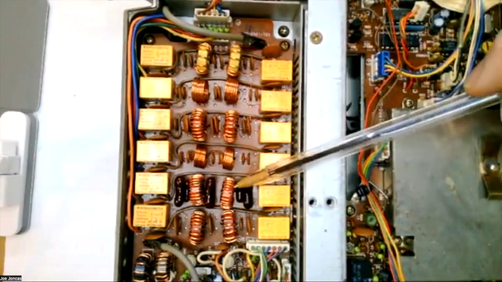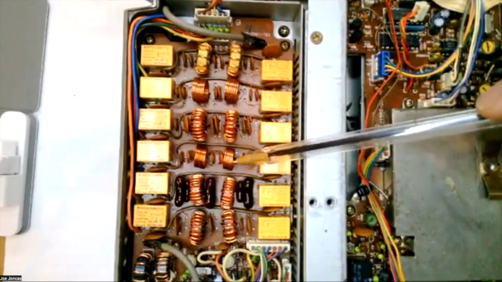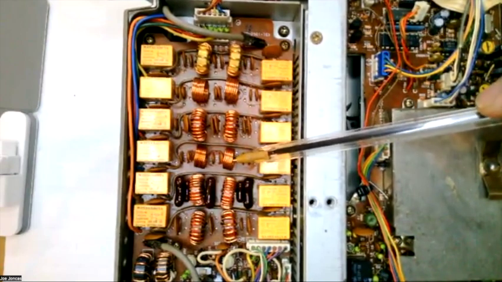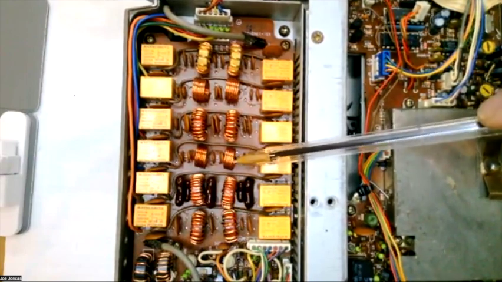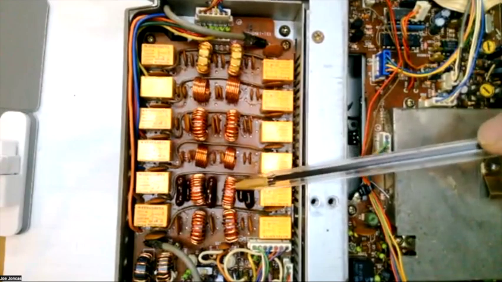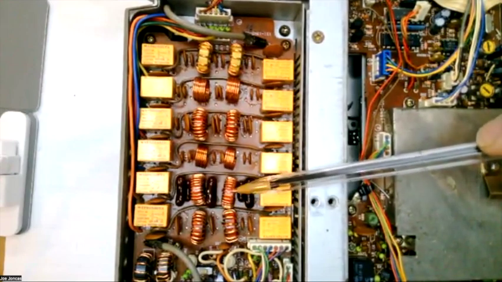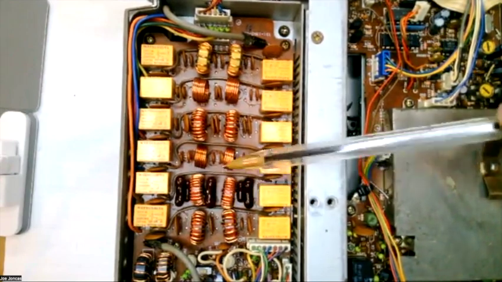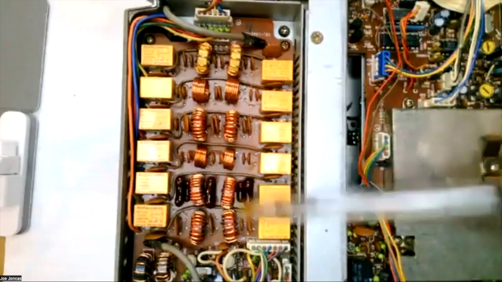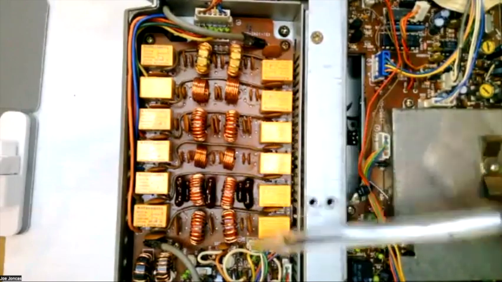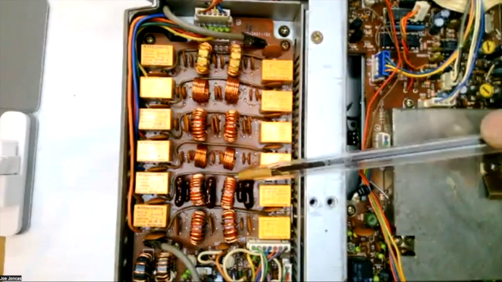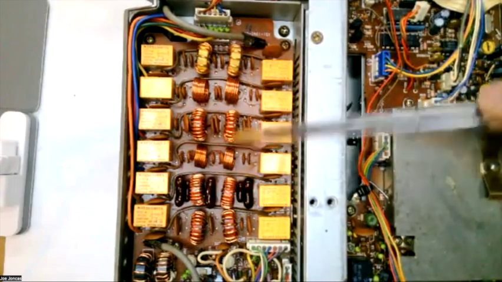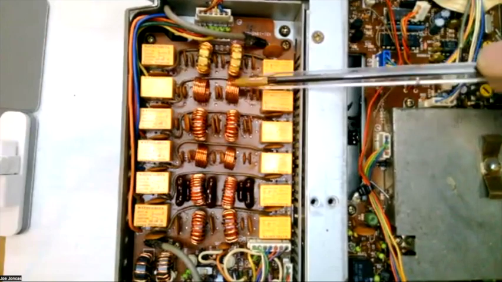This one here, oops, excuse me, this one here. I need to look at what I'm doing, not at the camera. This one here is 28 megahertz. This one here is 3.5 megahertz. And in the schematic, they're all lined up in order from 3.5 megahertz to 28 megahertz. But you can see here we go from 28, 21.